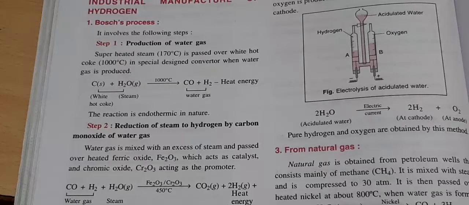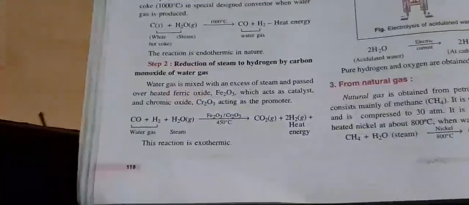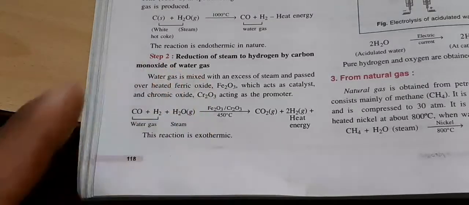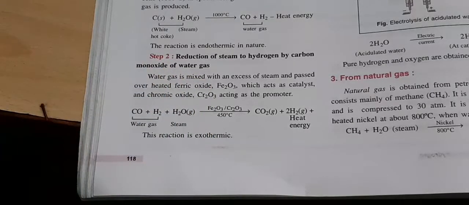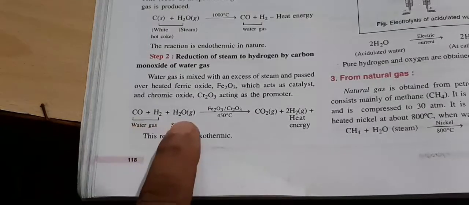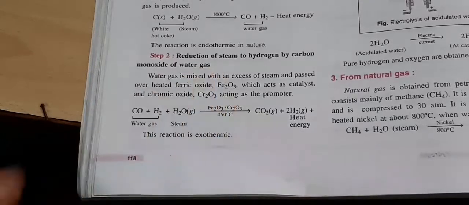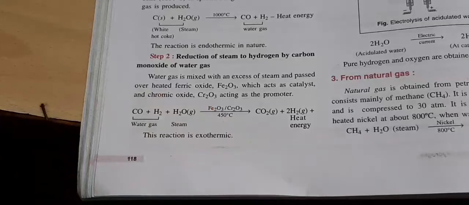Okay, and this reaction is endothermic because all the heat of 1000 degrees is absorbed and contained in carbon monoxide and hydrogen. In the second step, this carbon monoxide is removed because we don't want carbon monoxide, we need hydrogen. So in our second step, this water gas is mixed again with a large amount of steam, and this gas mixture is allowed to pass through a catalyst, ferric oxide and chromium oxide, where chromium oxide is acting as a promoter, and the temperature is around 450 degrees.